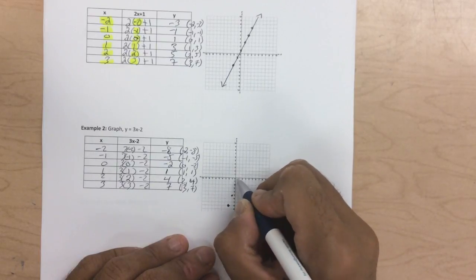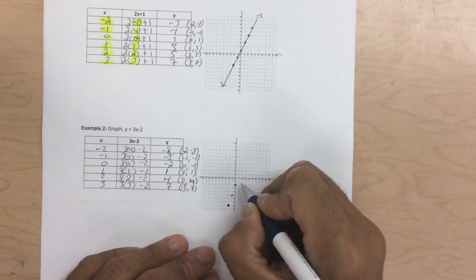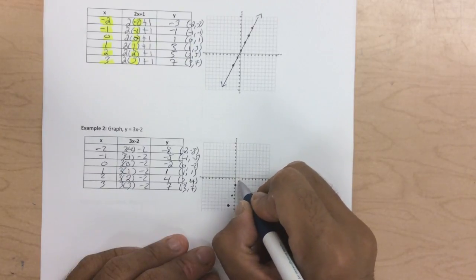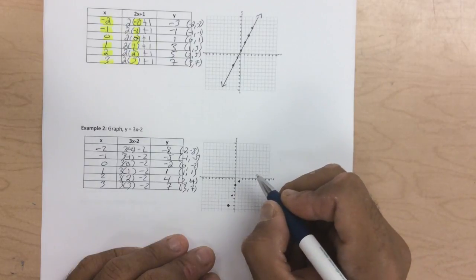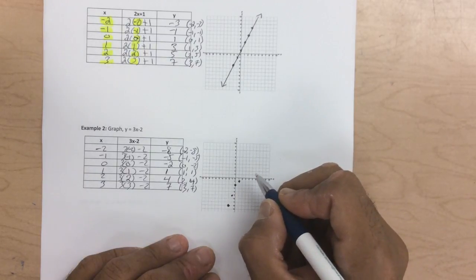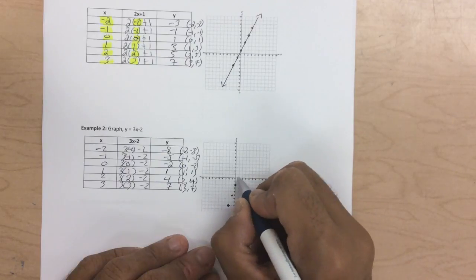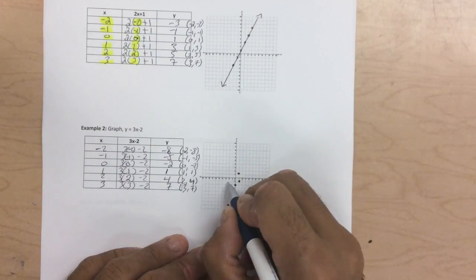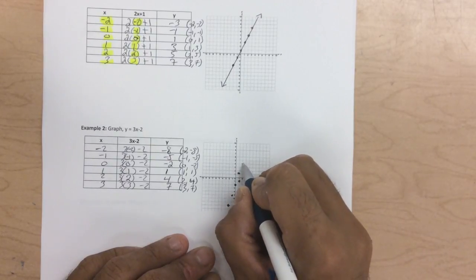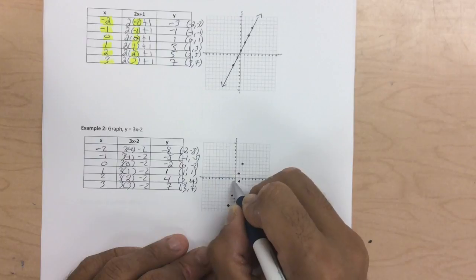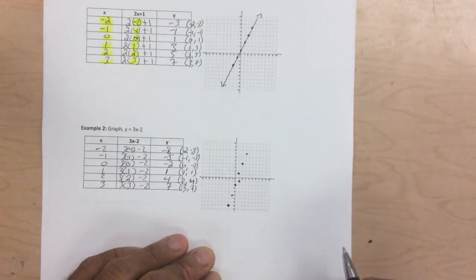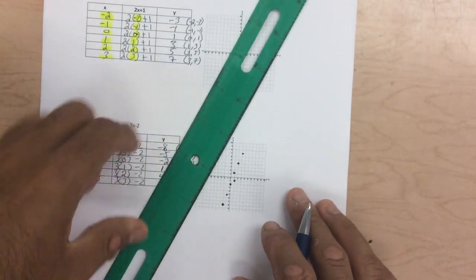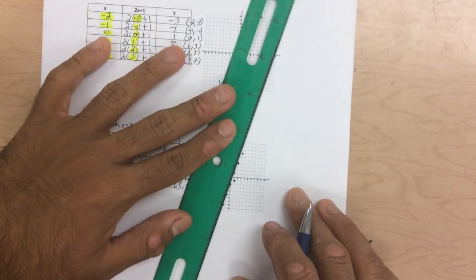0, -2. 1, 1. 1, 1 is up here, my bad. So ignore that point, that's a mistake. 2, 4, and 3, 7. Okay, so of course ignore that little dot.